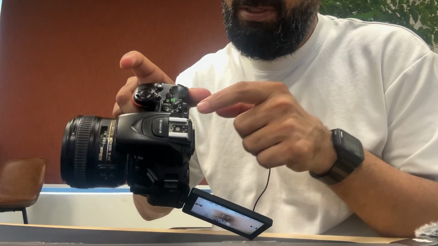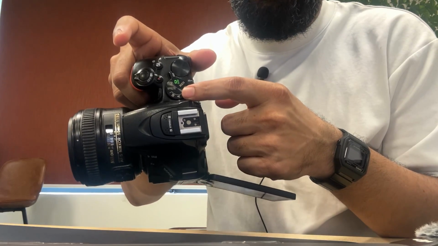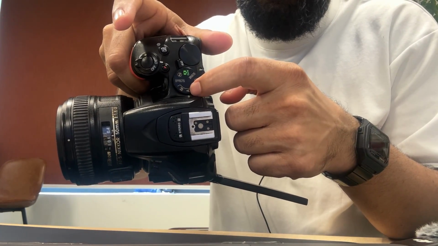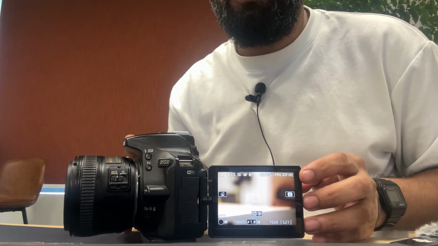Hey there, so let's briefly talk about the aperture. In every camera, there is a symbol like A. When it is aligned to this dot, it sets the camera in aperture mode. Now, what does aperture really mean?